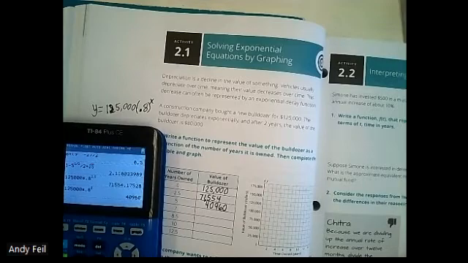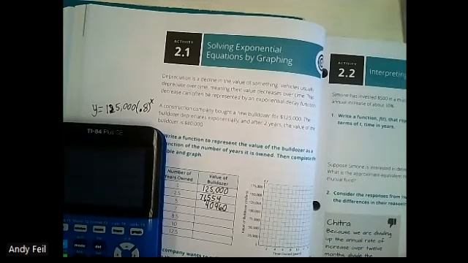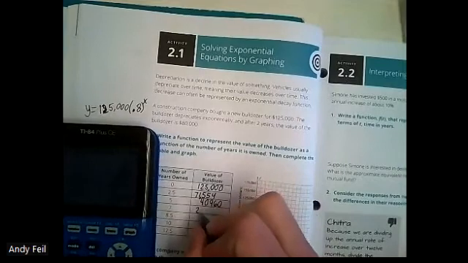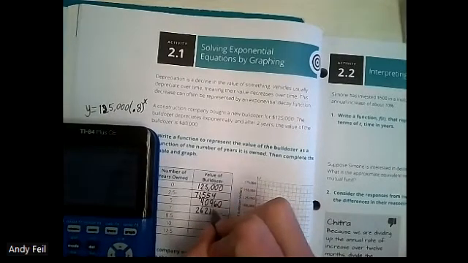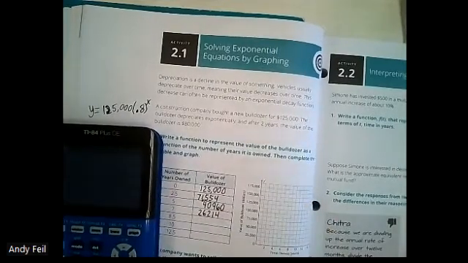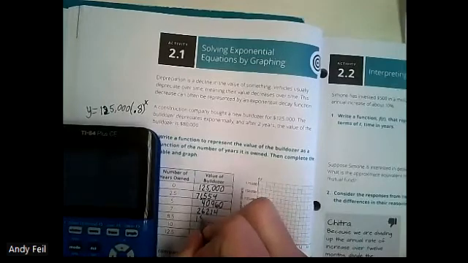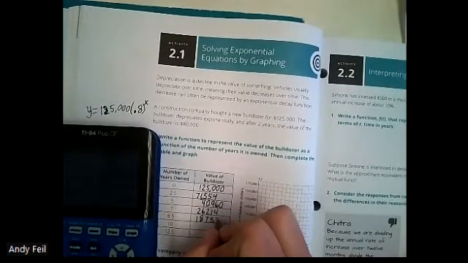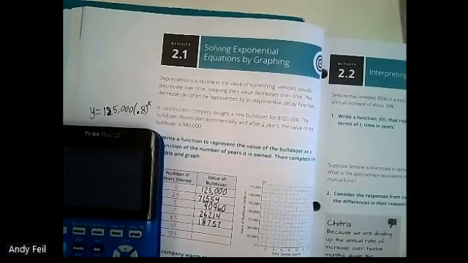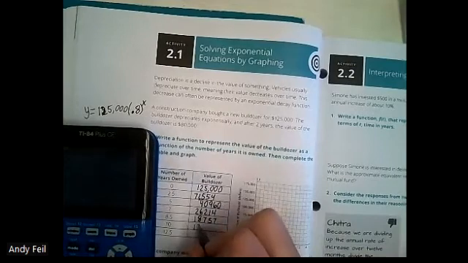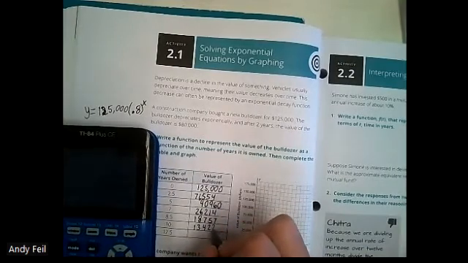All right, what value did you get for 7? 26,214. What about 8.5 years? 18,757. What about after 10 years? 13,422.